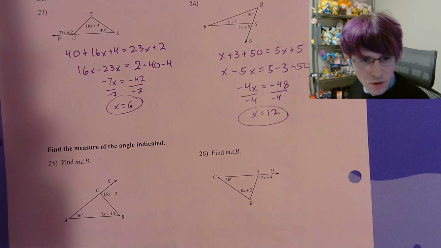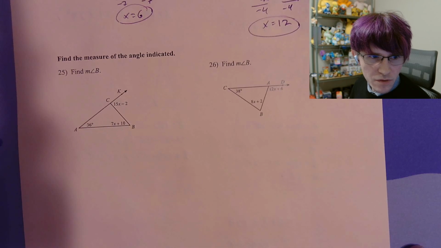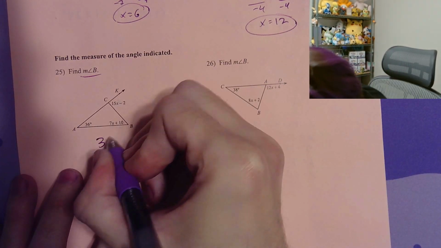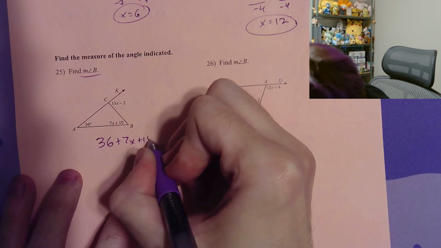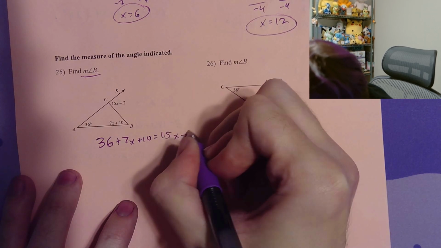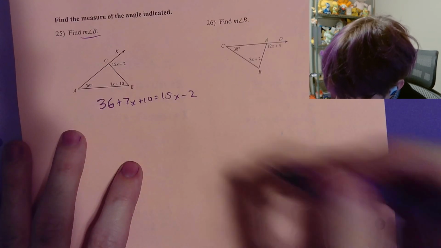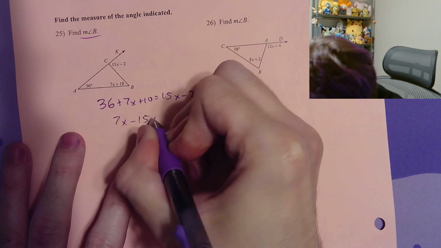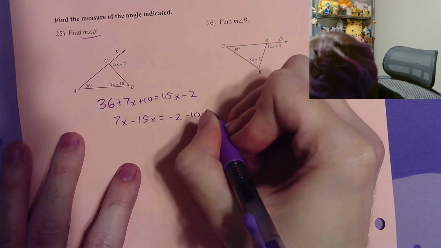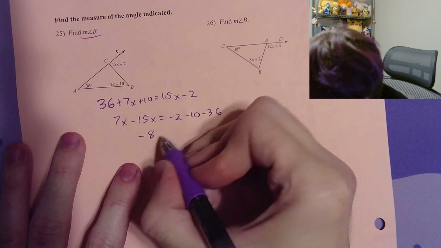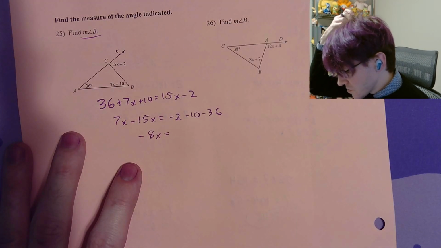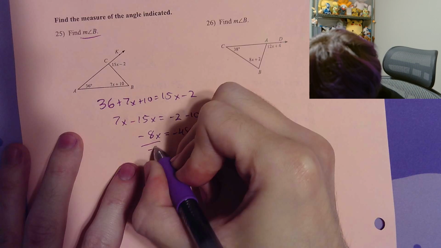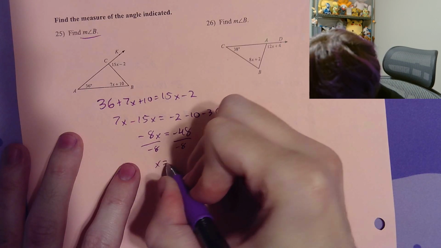Let's go on and move on to question number 25. So question 25, this time it's the same thing, but now we have one more step. We got to solve for angle B. So the 2 on the inside here add up to the outside value. And I'm just going to do the whole thing same exact way. Copy that 7x, subtract the 15x, copy that negative 2, subtract the 10, subtract the 36. 7 minus 15 is negative 8. Negative 2 minus 10 minus 36 is negative 48. Divide both sides by negative 8, and you will get x is equal to 6.